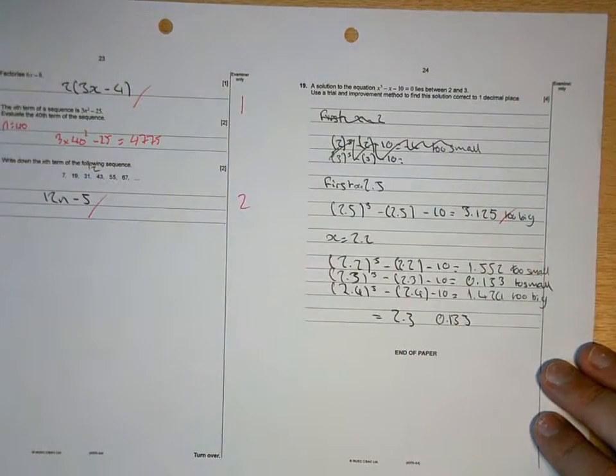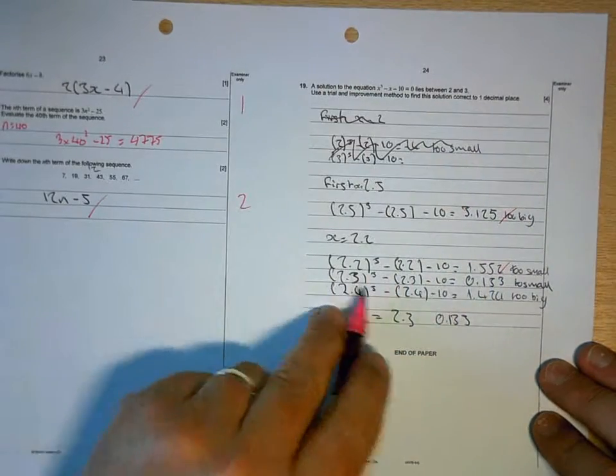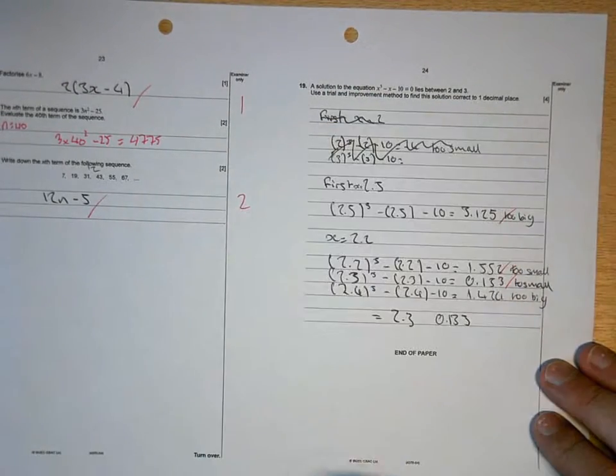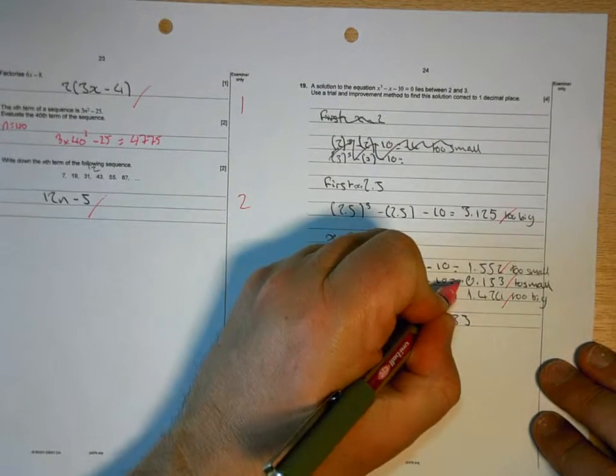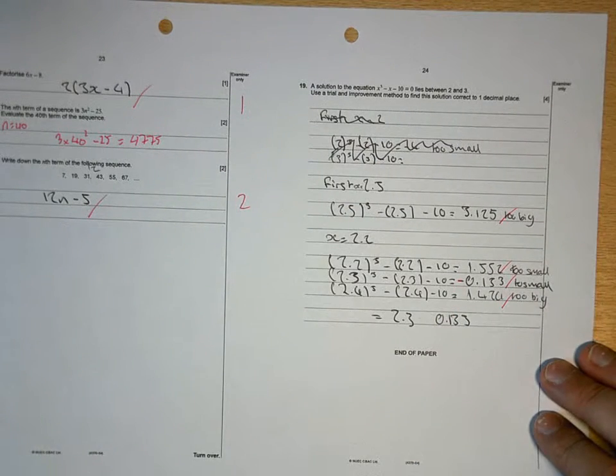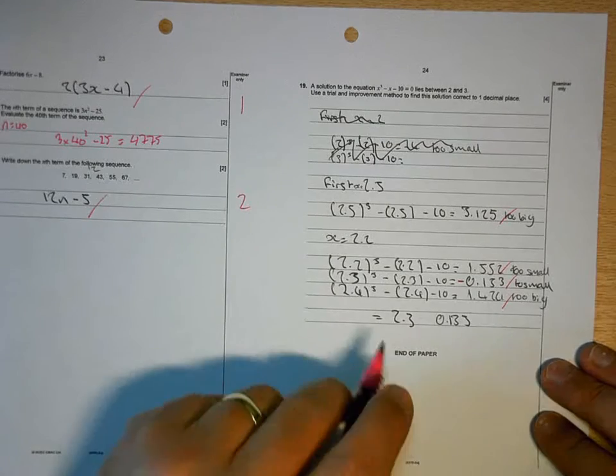Too big, too small. 2.3 is too small, 2.4 is too big. That should be a minus 1.13 there.